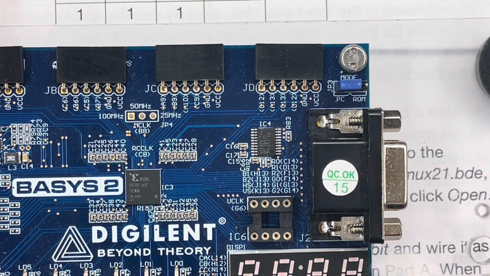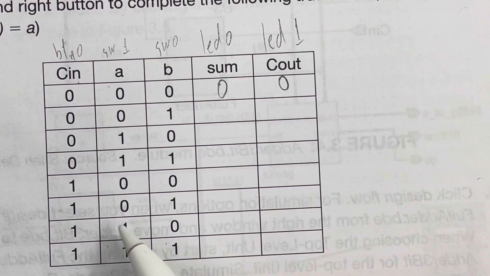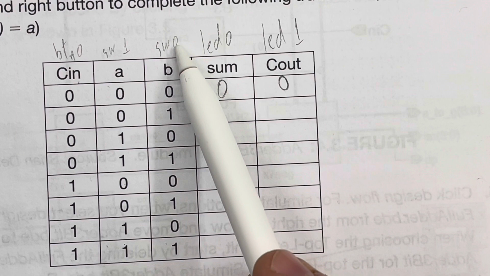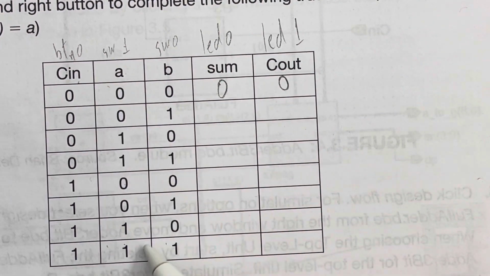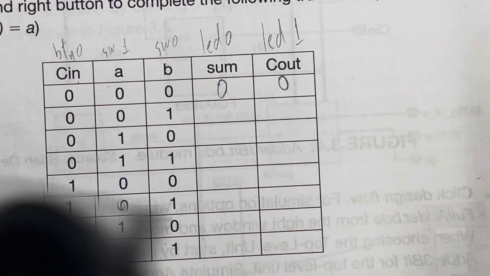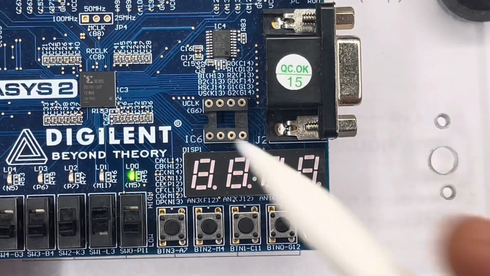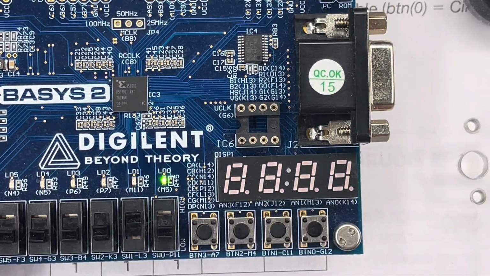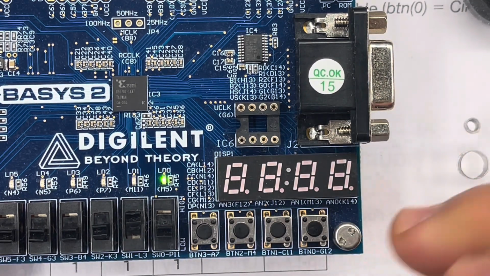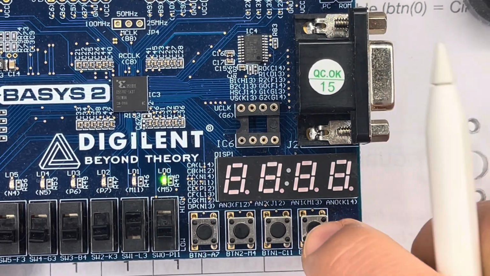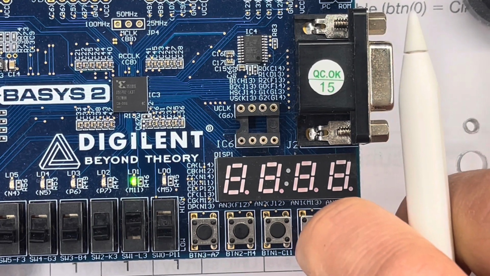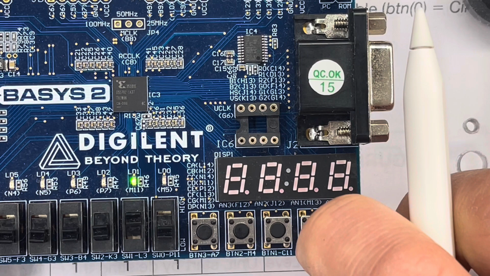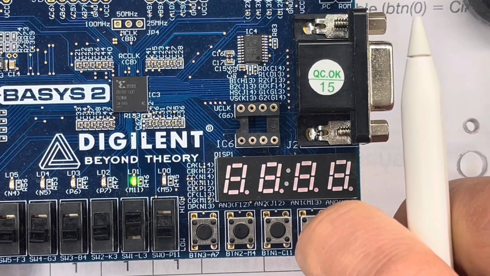Let's take an example. If we want to represent this fifth row, so switch 1 is 1, switch 0 is 0, button 0 represents 1. We come here, we turn switch 1 into the on position. As you can see, it's in the on position. Switch 0 is in the down position, which is off. And then the push button, we need to keep pressing on it in order to let it be a 1. So 1, 0, 1. Then we take the reading: LED 1 represents 1, and LED 0, hence it's off, represents 0. And that way we're gonna fill the table.